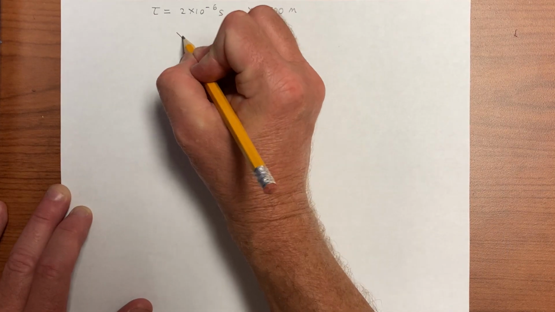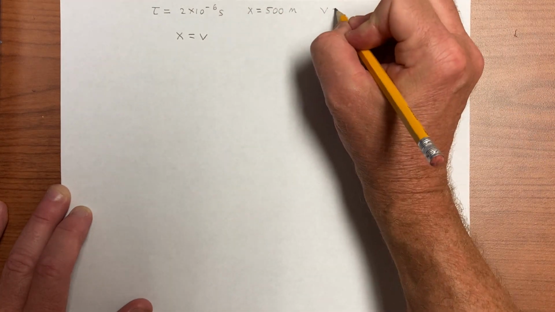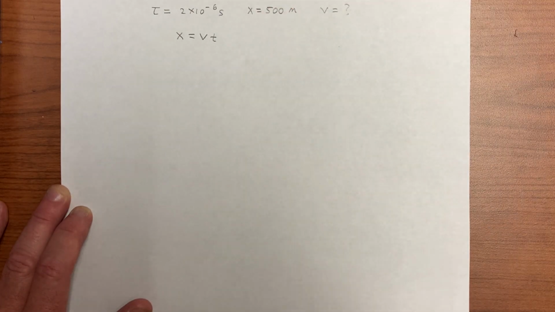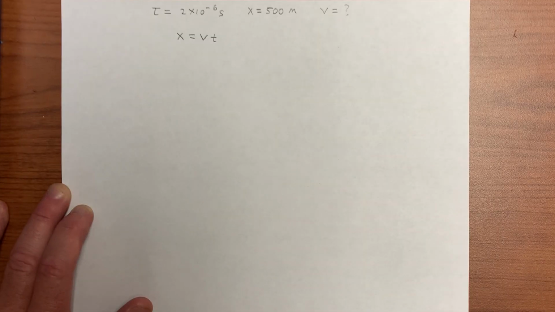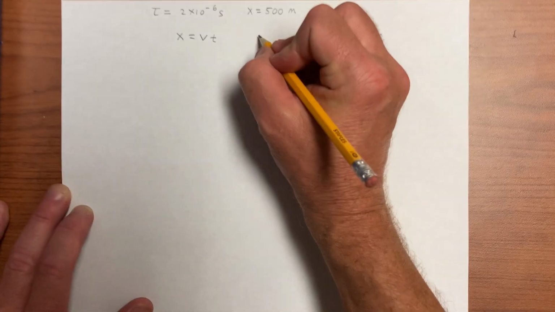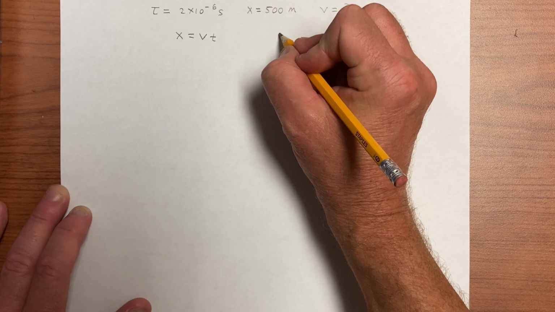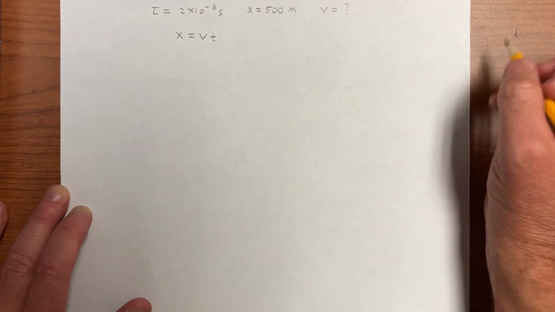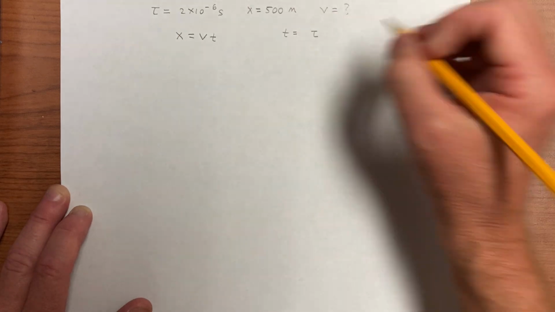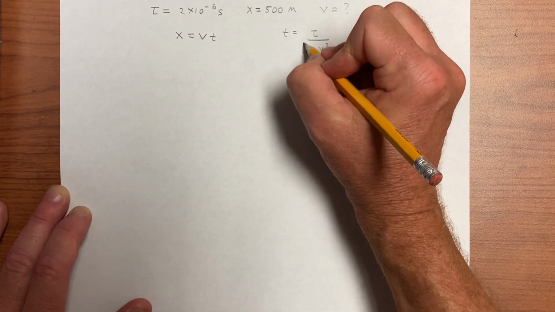So the distance traveled is the speed at which it travels, right? So we want to know the speed at which it's traveling and the time in the laboratory t, but that's not the proper time. So, right, the proper time is tau, right? And so t is tau over the square root of 1 minus v squared.